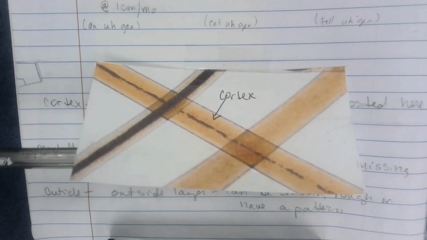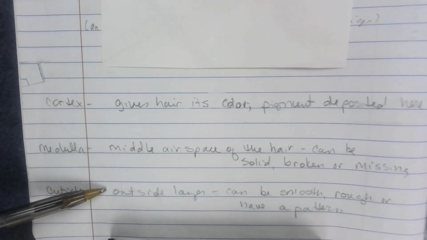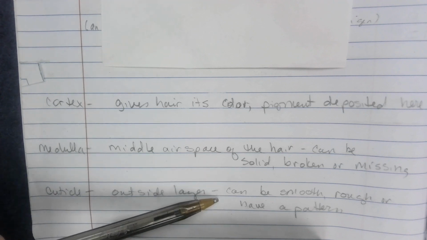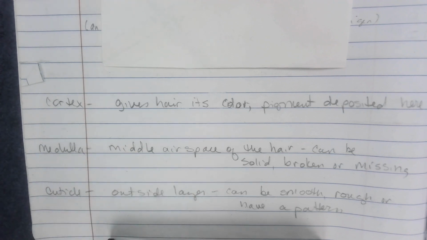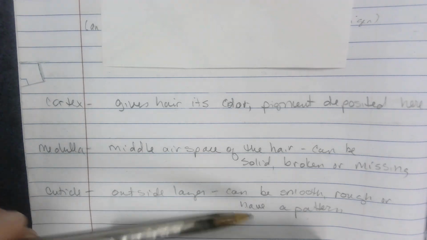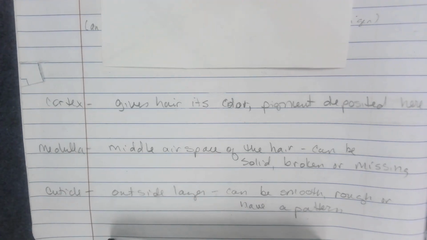Finally, the cuticle is the outermost layer of the hair. There are cells that are flattened and kind of like scales or maybe roofing shingles that overlap, and they have specific patterns depending on whether it's got damage to it, or animals have different patterns to their cuticle, so that can help us to identify whether it's a human or animal hair. The outside layer can be smooth, rough, or have a pattern. And if we have damage to the cuticle, that's going to be obvious as well and can help to identify.